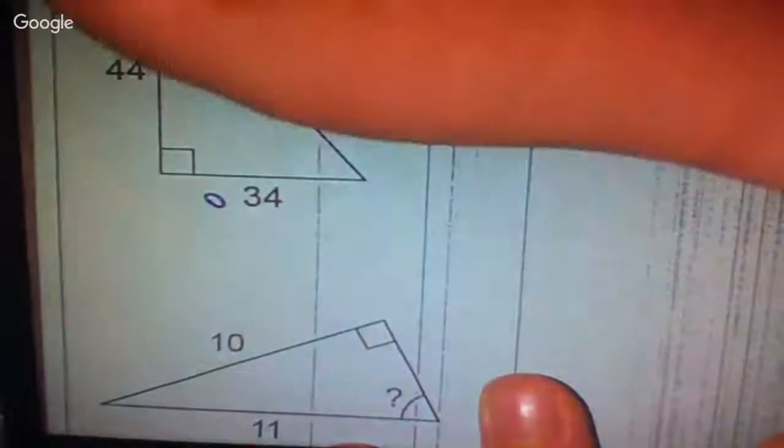Okay, so reference angle. Which side's opposite now? 34, which means what side's adjacent? 44. So here's opposite and adjacent. The hypotenuse is the one we're not going to use this time. So tangent, we've got O and A, so we're talking TOA. So the tangent of my unknown is what over what? 34 over 44.